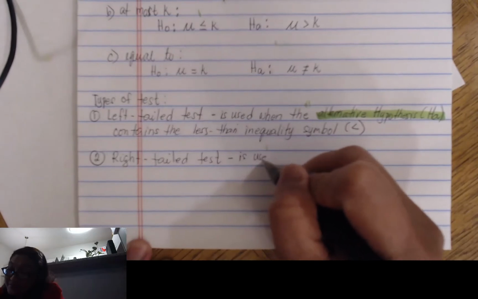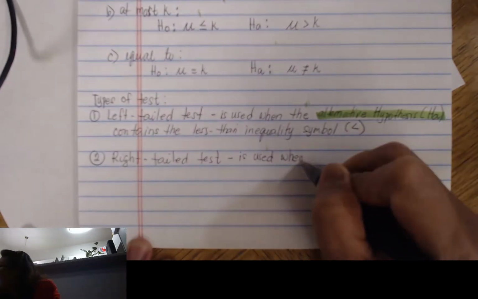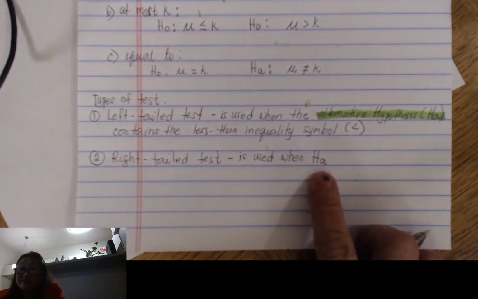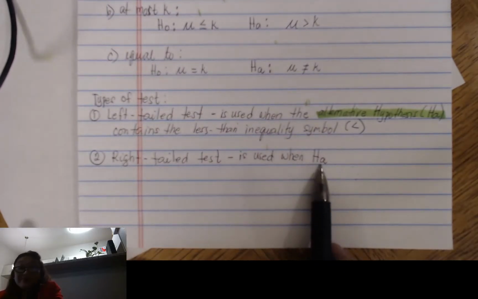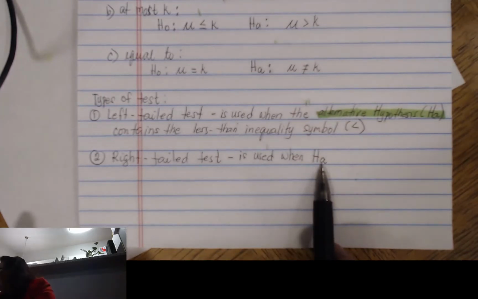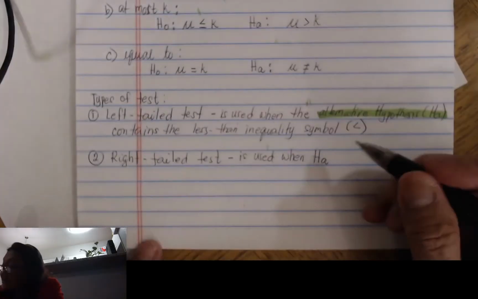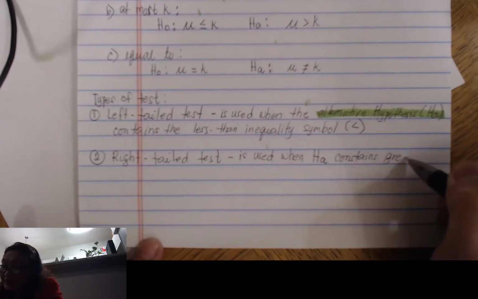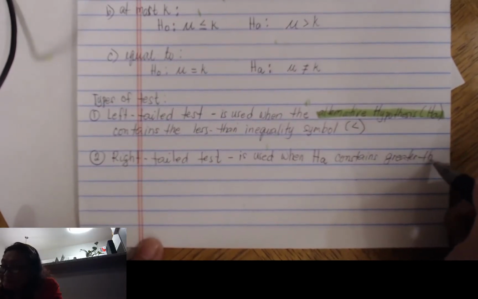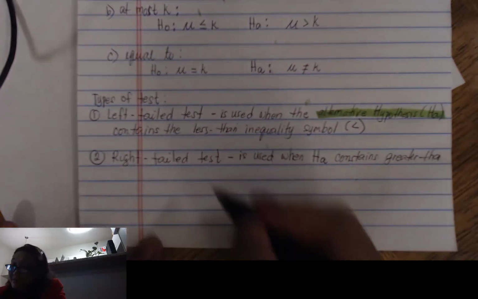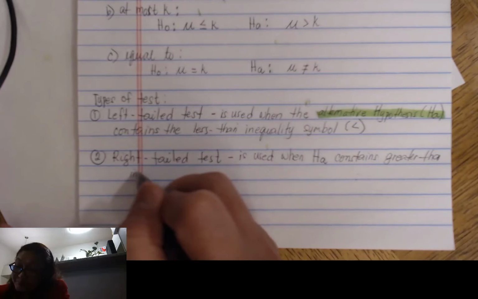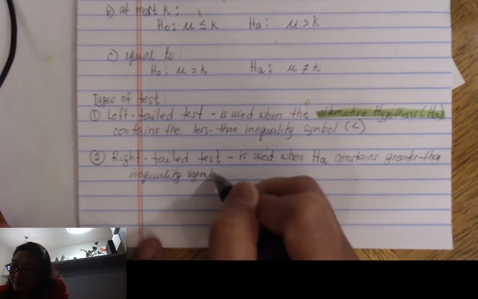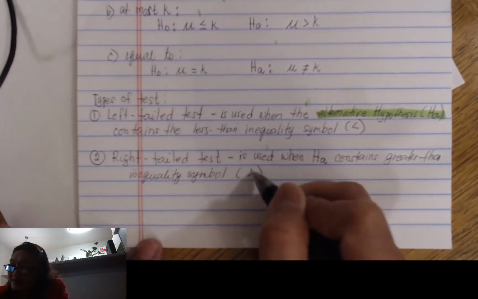It's used when the alternative hypothesis, H sub A, contains the greater than inequality symbol.